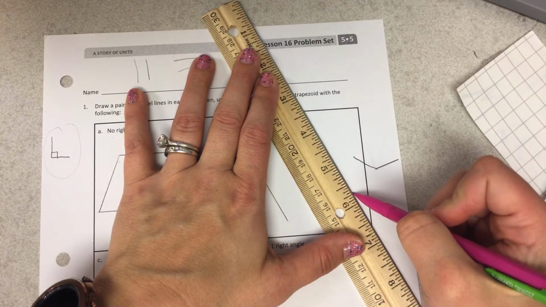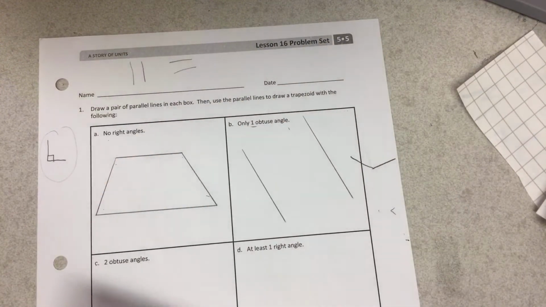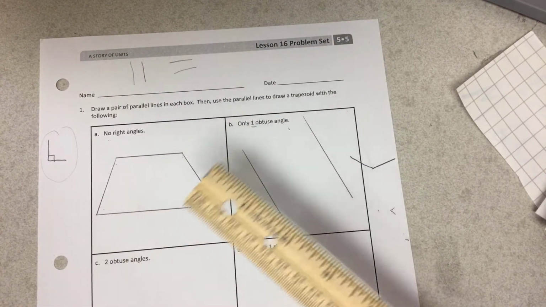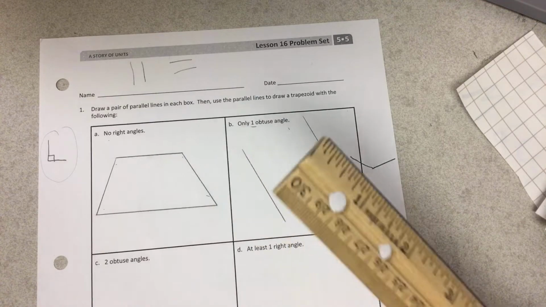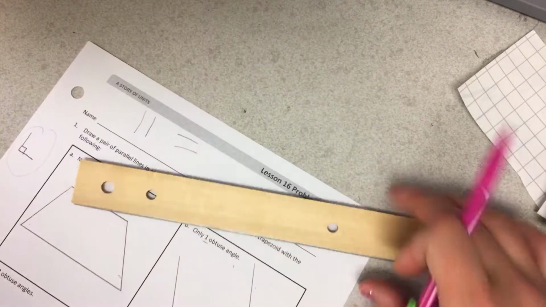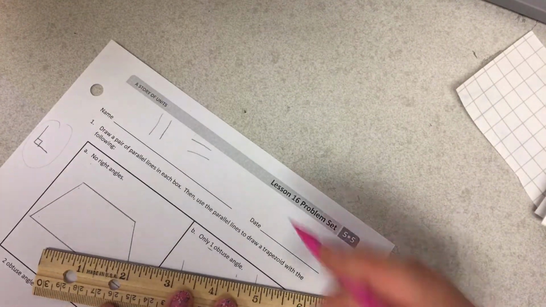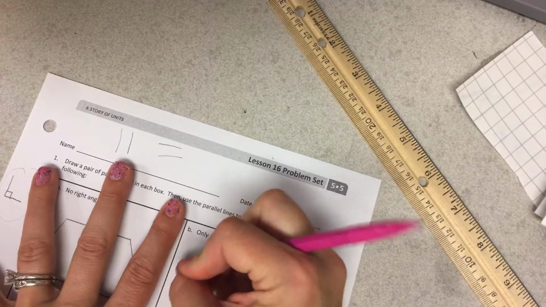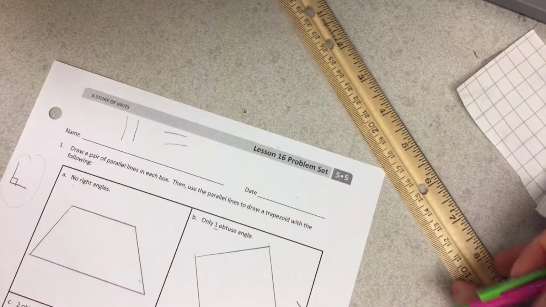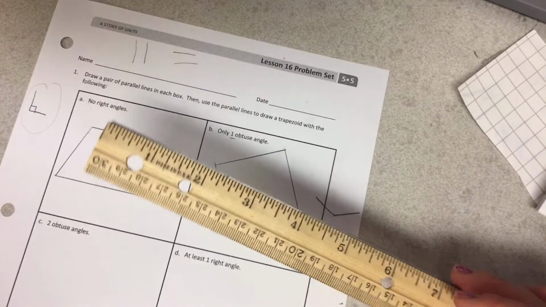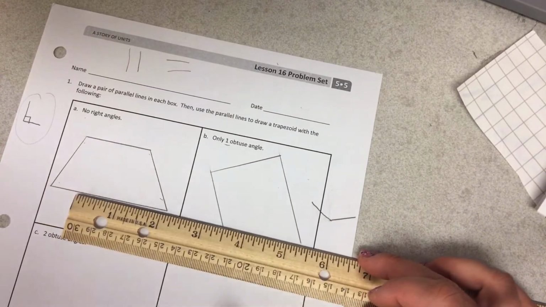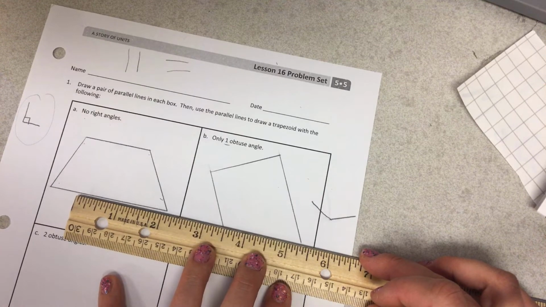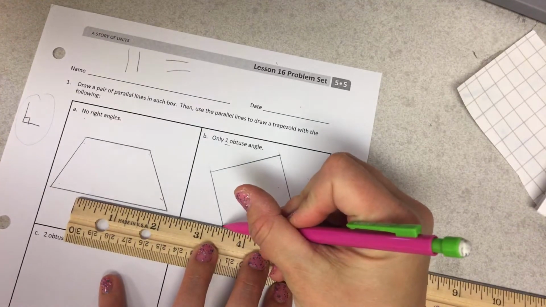And I only want to have one obtuse angle, so my other angles can be bigger or smaller. I'm going to make this one kind of straight so that it is at a 90-degree angle, and that's completely fine. And then here I'm going to make it like this.